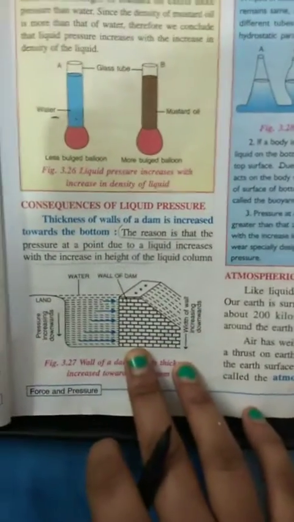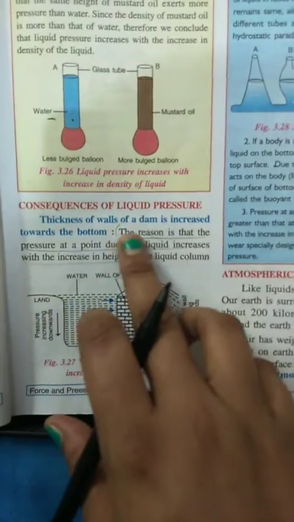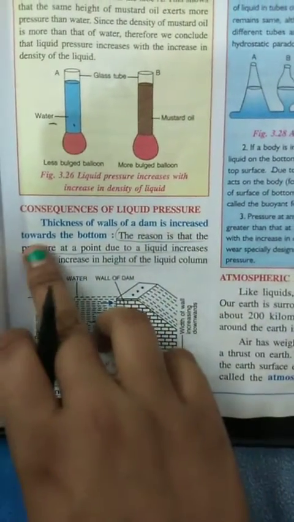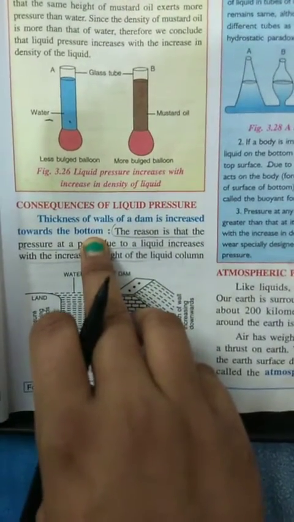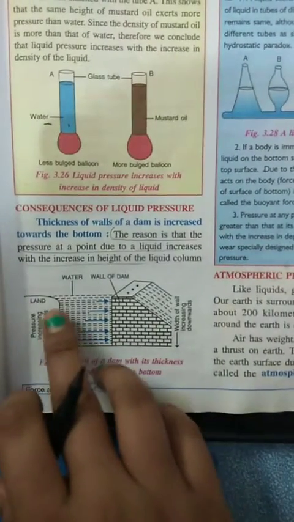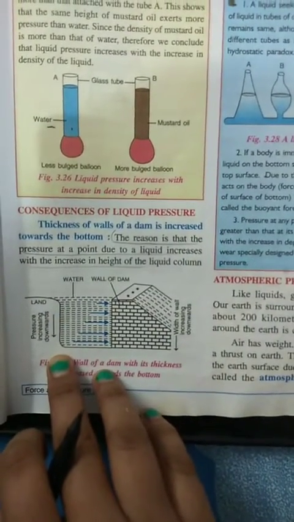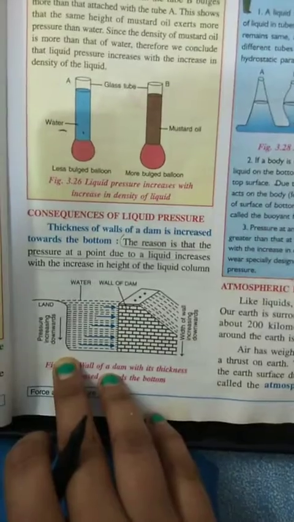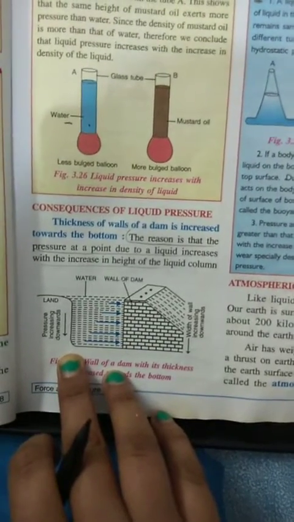It is given clearly in your book with the picture. The thickness of the walls of a dam is increased towards the bottom. Bottom means the area which is under the water.